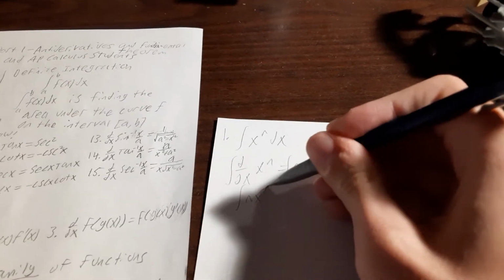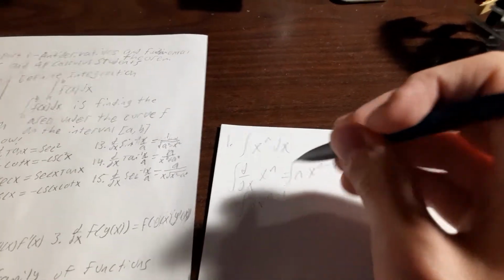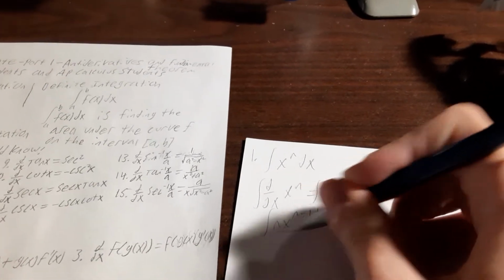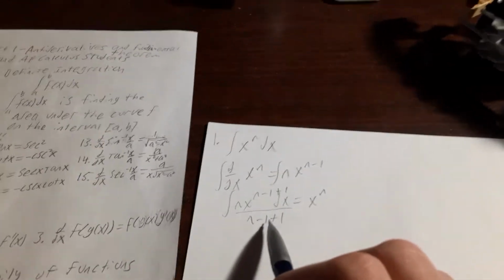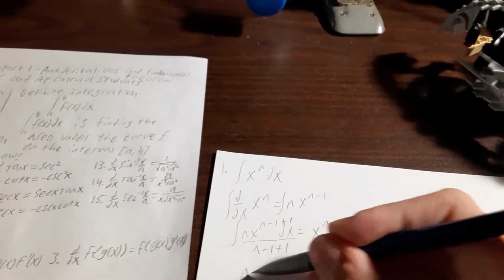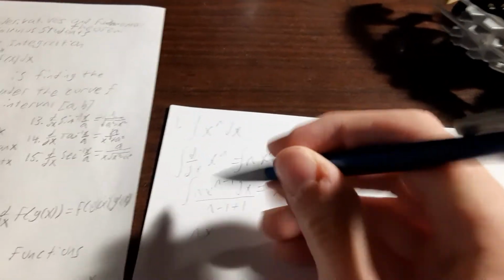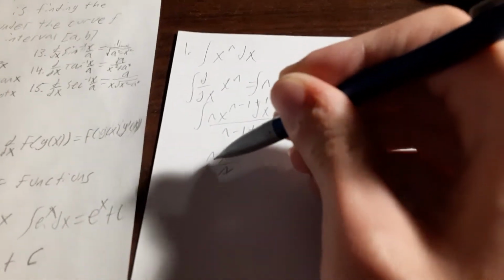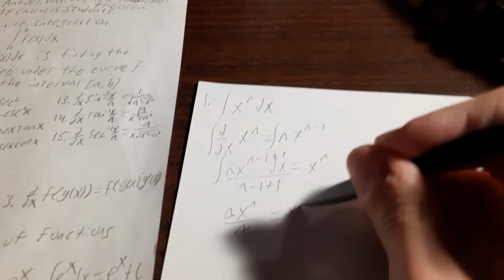We know that the integral of n times x to the n minus 1 dx should equal x to the n. So what would we have to do to this in order to get here? One thing we could do is add 1 to the exponent and then divide by the new power. The 1's will cancel. This will just become n times x to the n, over n. The n's can now cancel, and we're just left with x to the n.